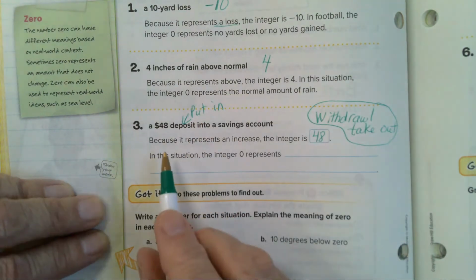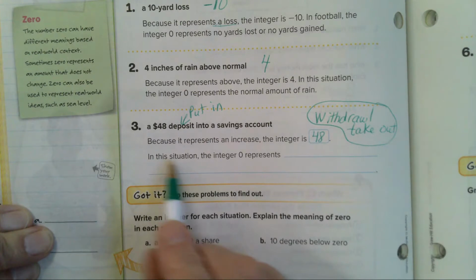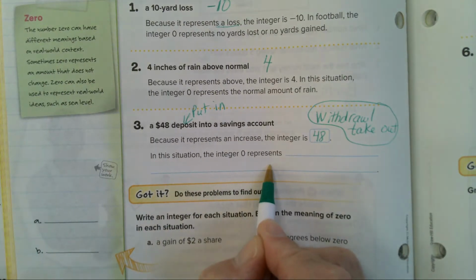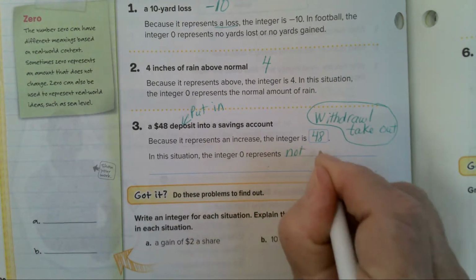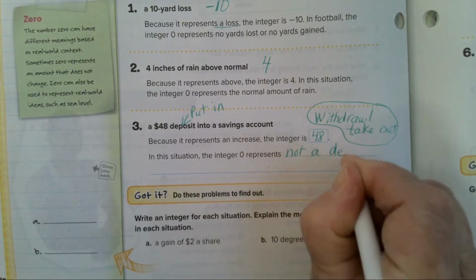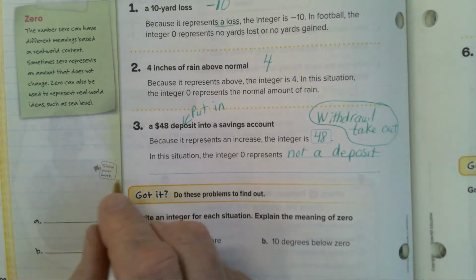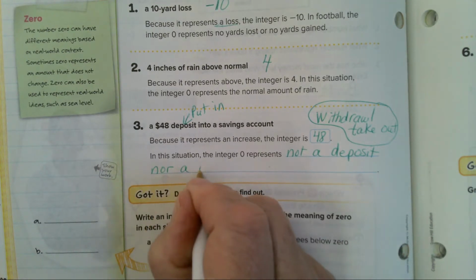Okay? Because it represents an increase, the integer is 48. In this situation, the integer 0 would represent it's not a deposit nor a withdrawal. Not a deposit nor a withdrawal.